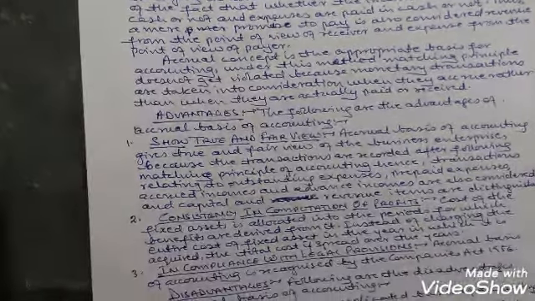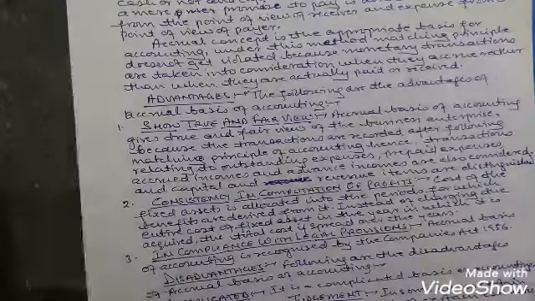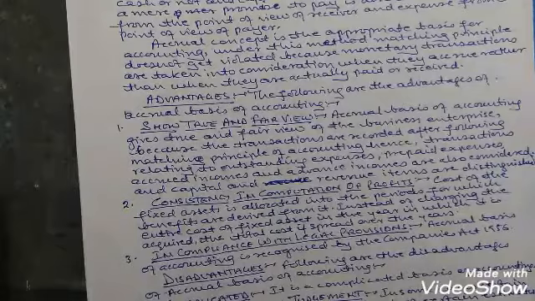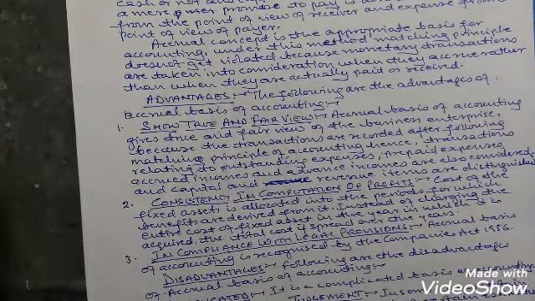Advantages. The following are the advantages of accrual basis of accounting. Number 1, show true and fair view. The accrual basis of accounting gives the true and fair view of the business enterprise because the transactions are recorded after following the matching principle of accounting. Hence, transactions relating to outstanding expenses, prepaid expenses, accrued incomes and advance incomes are also considered, and capital and revenue items are distinguished.